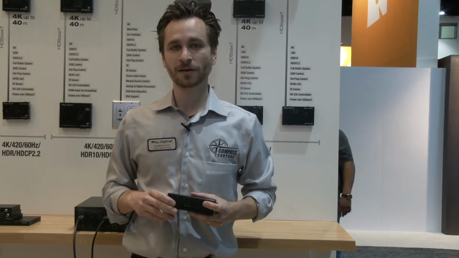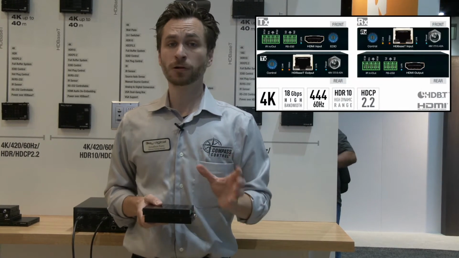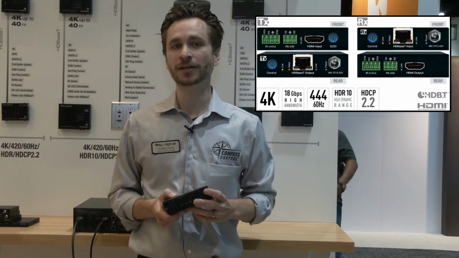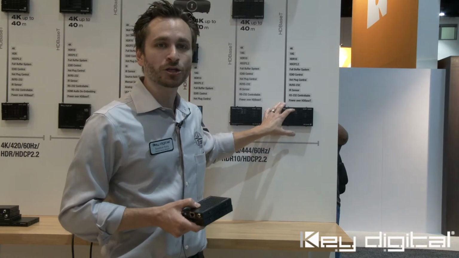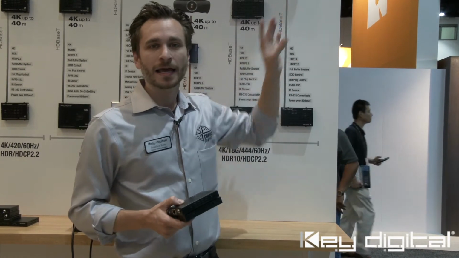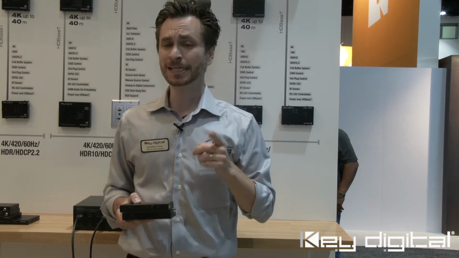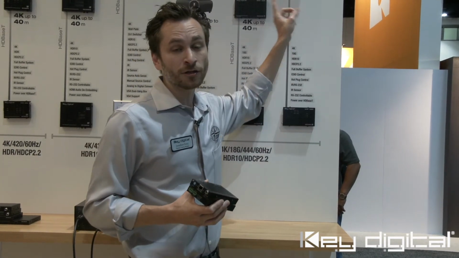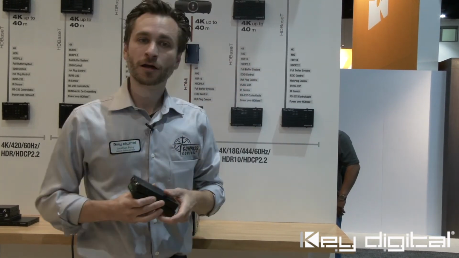KeyDigital's KDX444L is a revolutionary HDBaseT extender set where you are able to extend HDMI 2.0 specification signals. That means up to 18 gigabits per second over a single network wire, 100 meters.